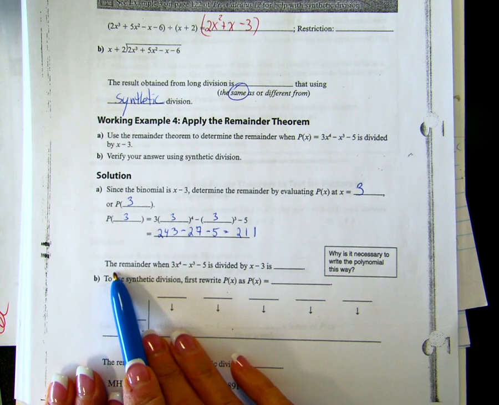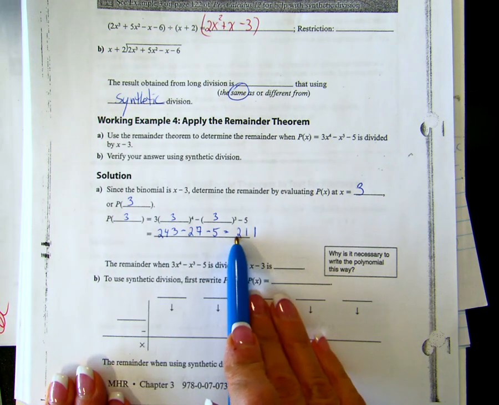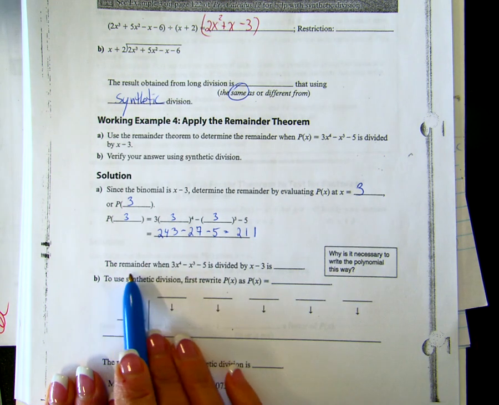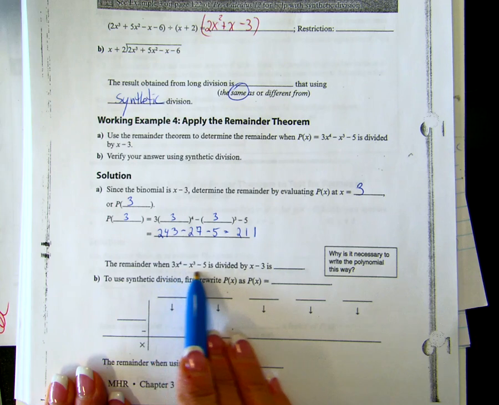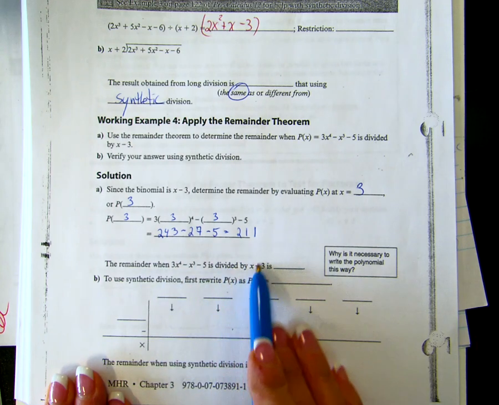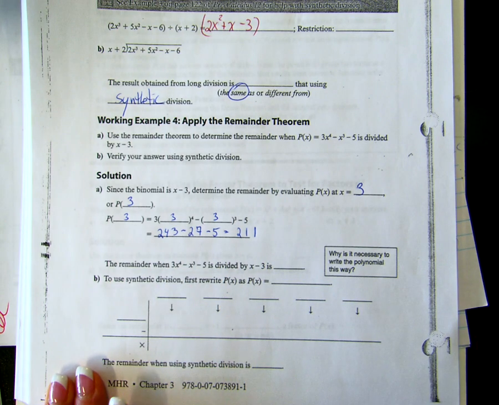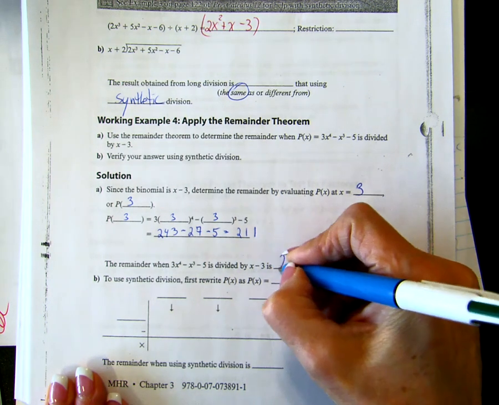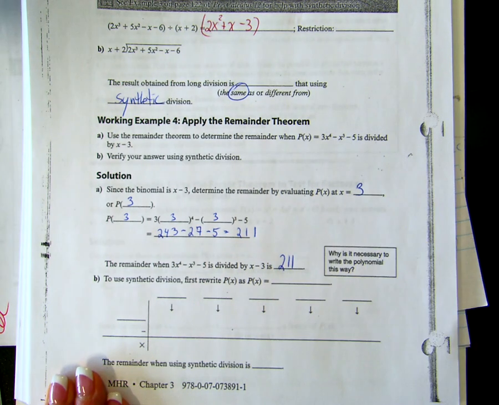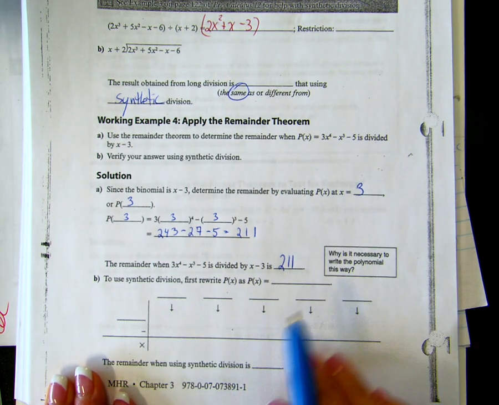Okay, so then let's try this with synthetic division. So the polynomial at 3 gave us 211. What if I take this quartic, divide it by this binomial, then the answer should be 211.